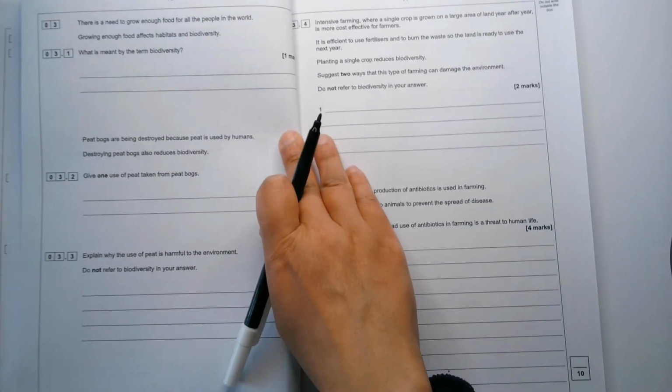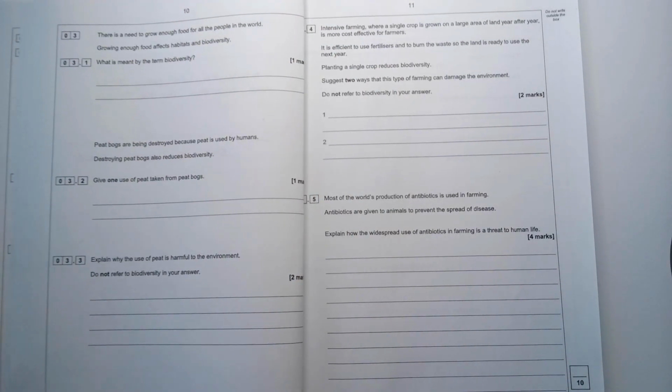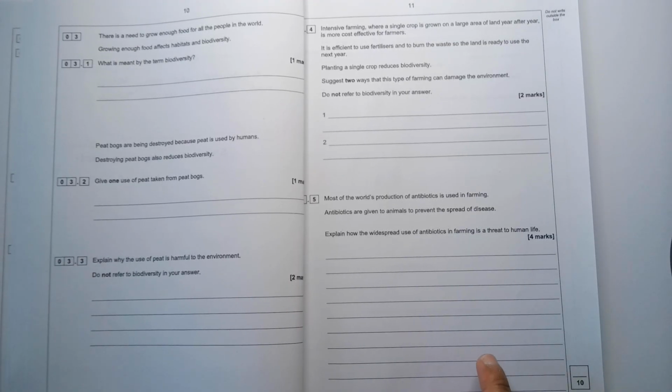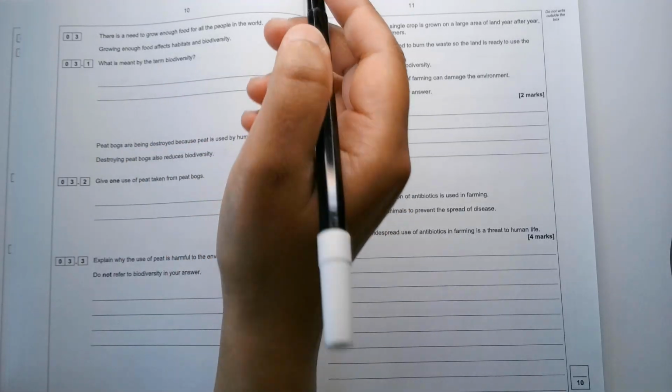Question 3. There is a need to grow enough food for all the people in the world. So this question here, it's for the last section of the biology paper 2 spec. It's ecology. So what is meant by the term biodiversity? Diversity means variety. Bio, living things. So the variety of all the different species on Earth. That is a definition for biodiversity.